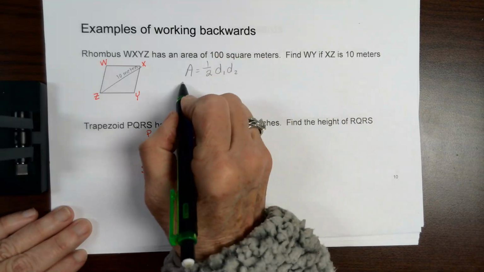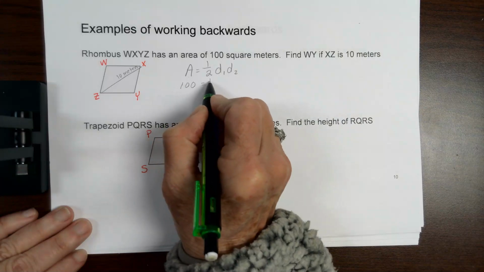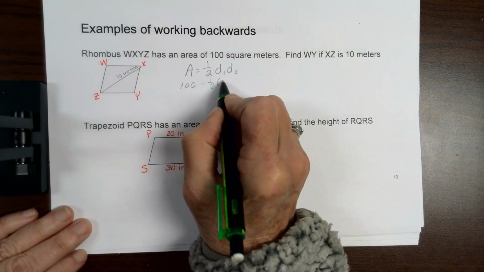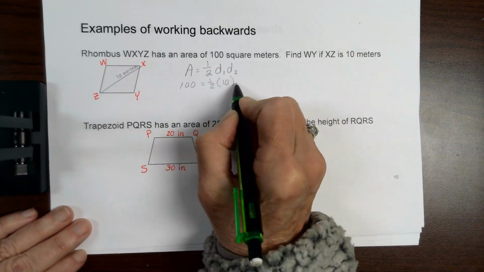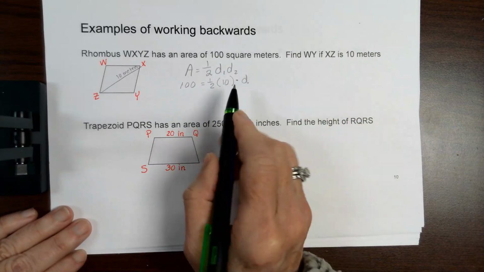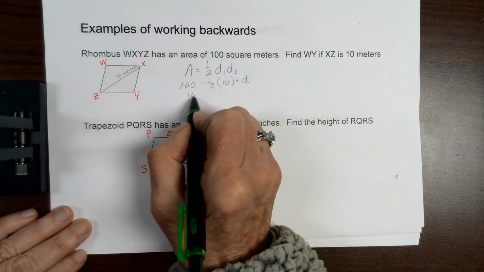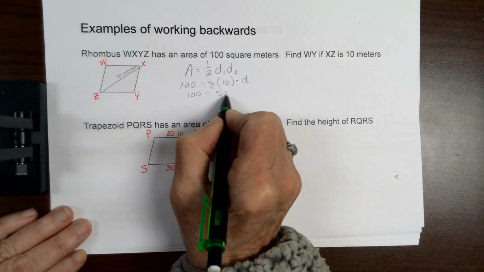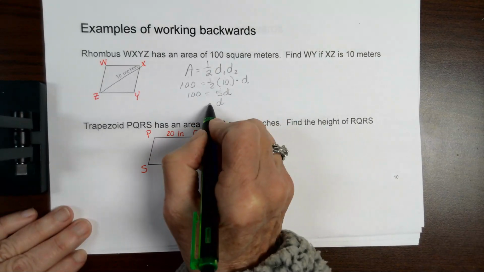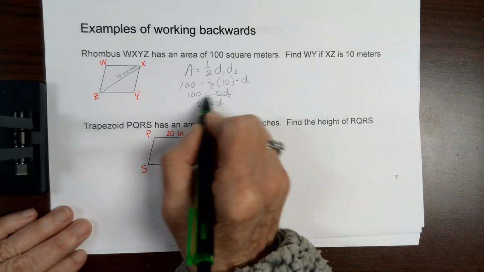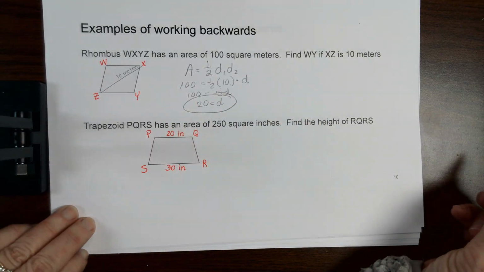So area is equal to 1/2 diameter 1 times diameter 2. So I have the answer. The answer is 100. I have one of the diameters, which is 10. I am looking for the other diameter. So 1/2 of 10 is 5. So I have 100 is equal to 5 times d, or d is equal to 20 when you divide it. So there's your other diameter.